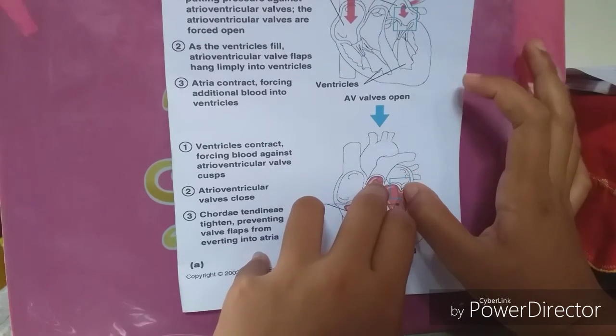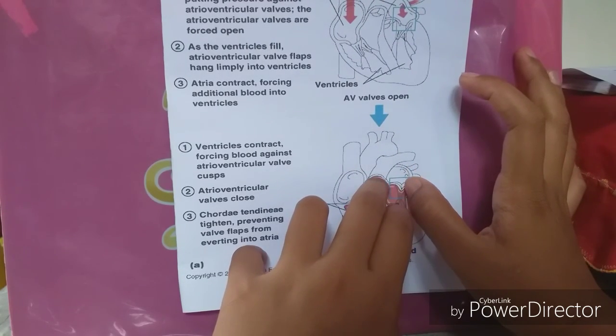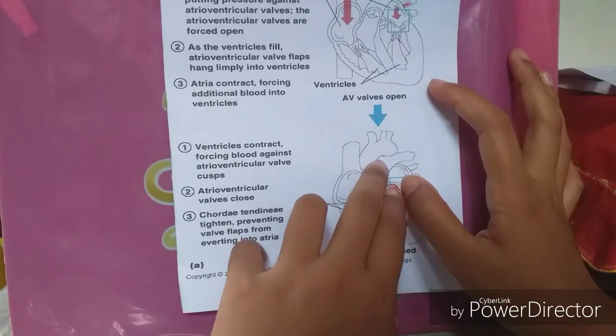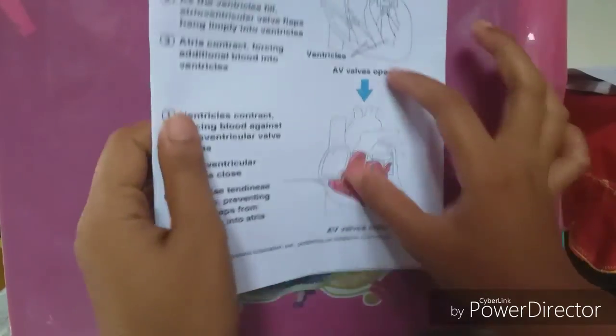Then the semilunar valves, the pulmonary and aortic valves, open.